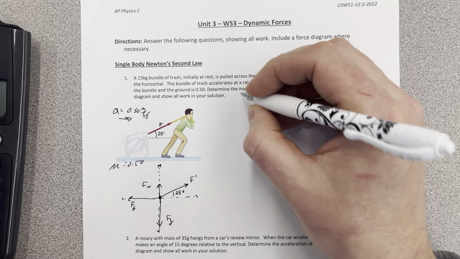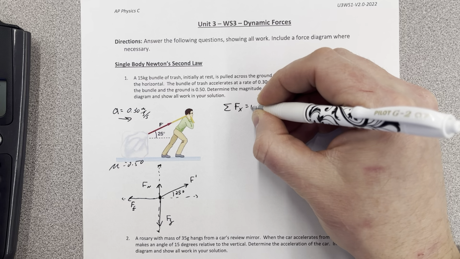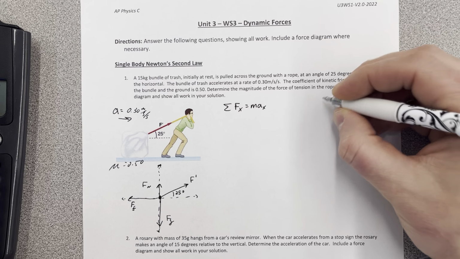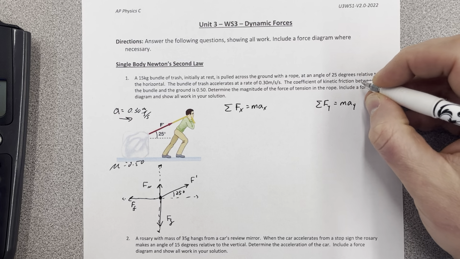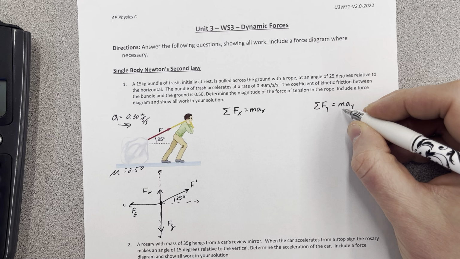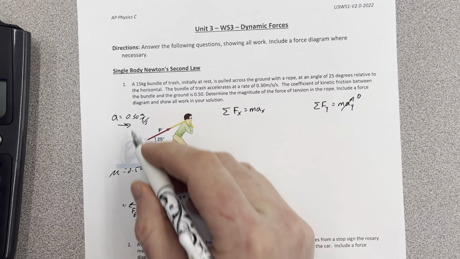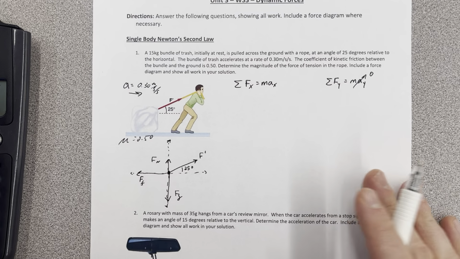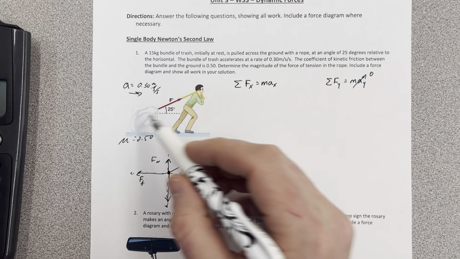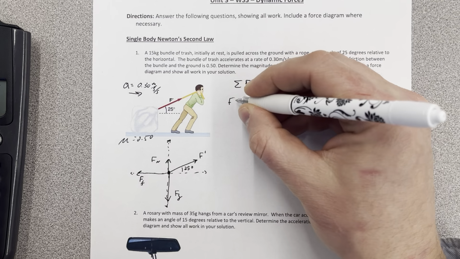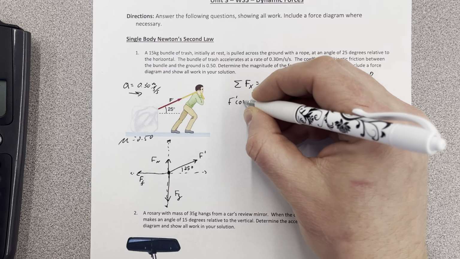So let's go ahead and set up Newton's second law in each direction. The sum of the forces in the X equals MAX. The sum of the forces in the Y equals MAY. Now, for the Y direction, this is just going to be 0 because it's not accelerating up or down. X direction, we have what we need there. Let's look at the forces in the X direction. We've got the X component of the applied force, which is F prime cos of 25.